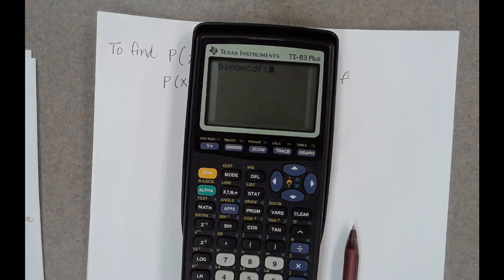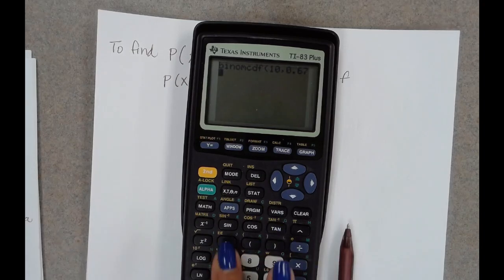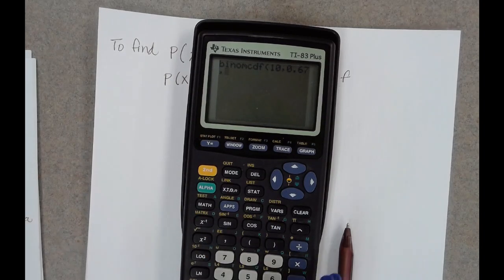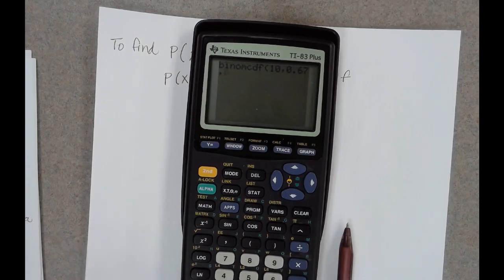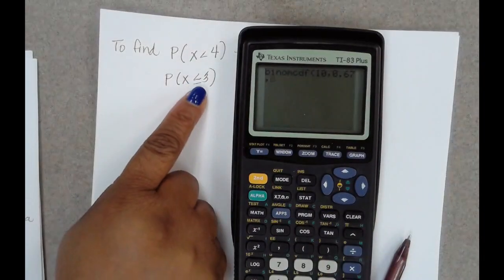Let's enter in the value of n, which is 10, comma, the probability 0.67, comma, and now because we're doing cumulative, the CDF, we're going to use the value of 3.